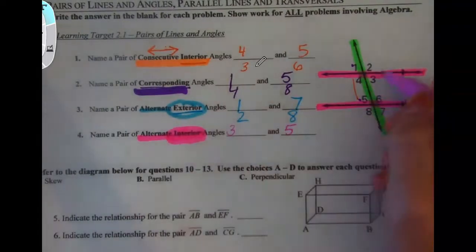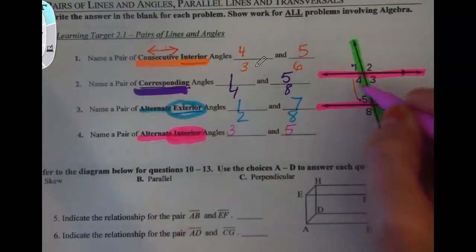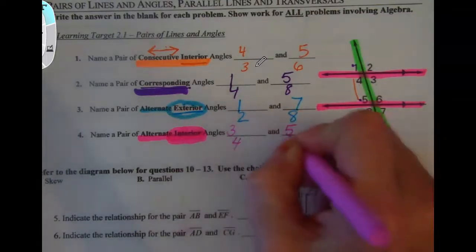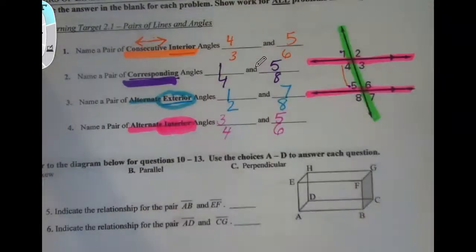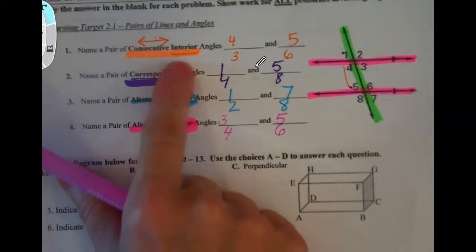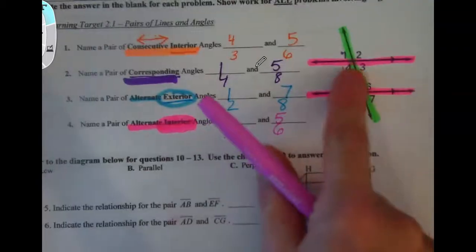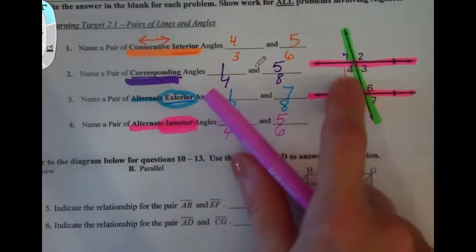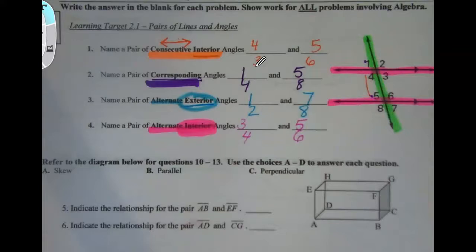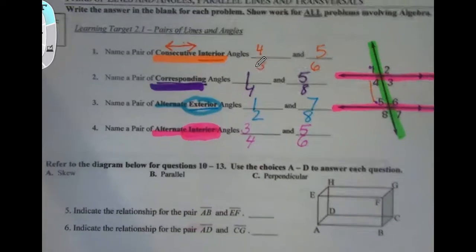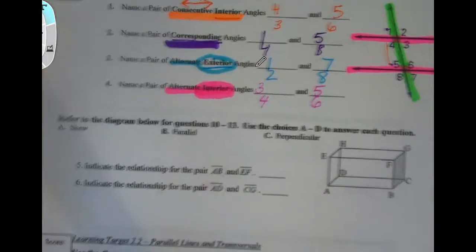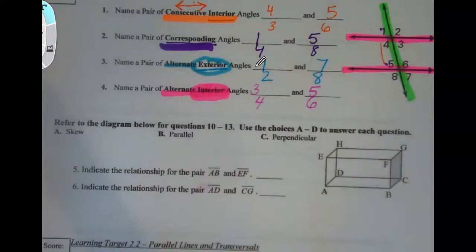I could have had those. Or 4 and 6. Interior, okay? So again, consecutive interior are totally different because they're the ones that form the straight line. So those are our vocab words. They're also the postulates that we need to know to prove things in 2.1 and 2.2, also going forward, okay? So hopefully you got these right. Let's look at the next one.